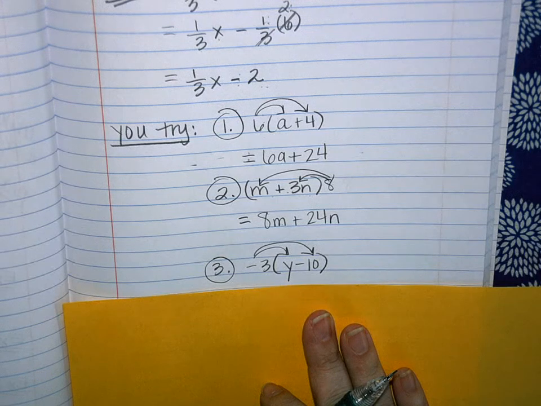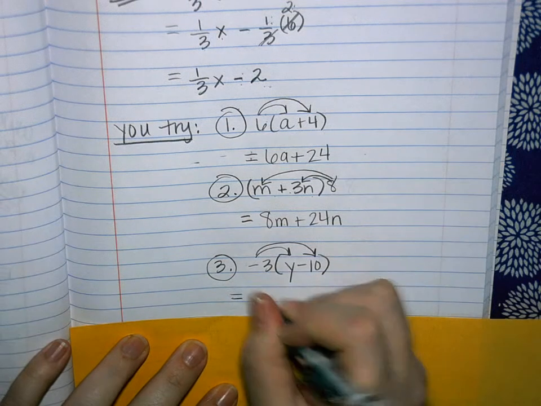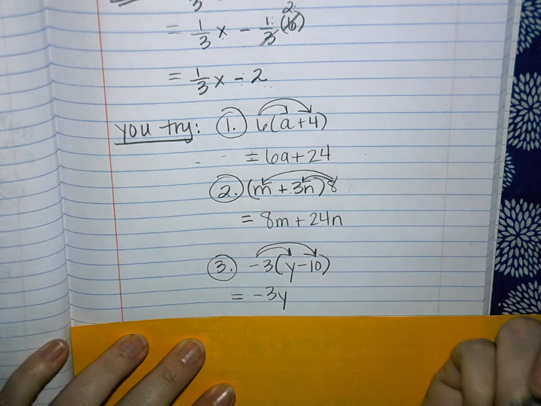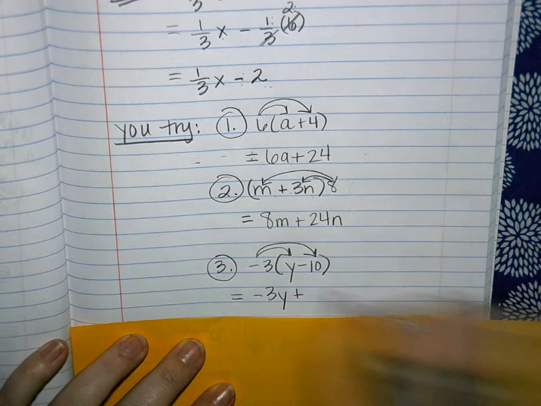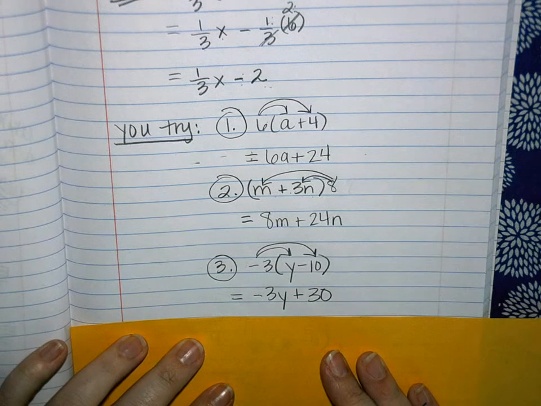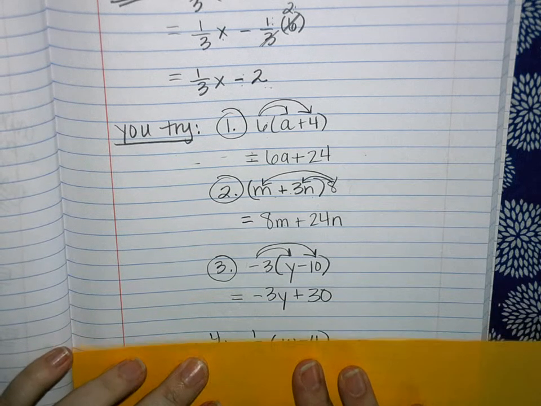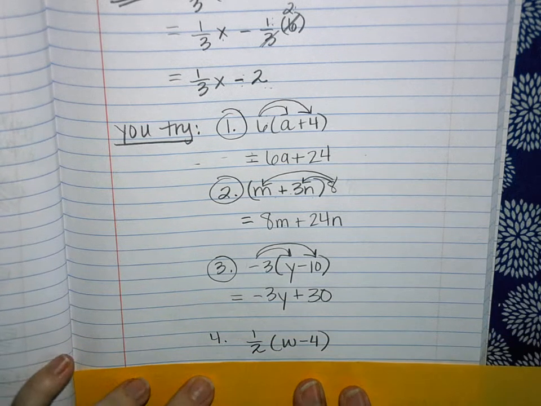I'm giving people a little bit more time, looking for hands. Okay, Zach. Negative 3y plus 30. Perfect. Raise your hand if you got that right. You guys are smarter than the 8th graders today? Awesome.